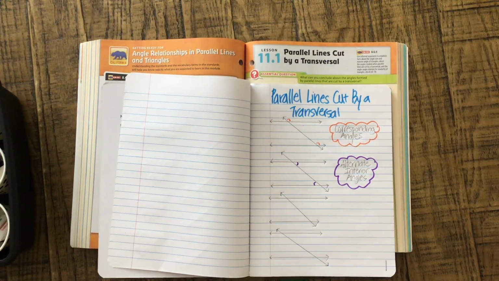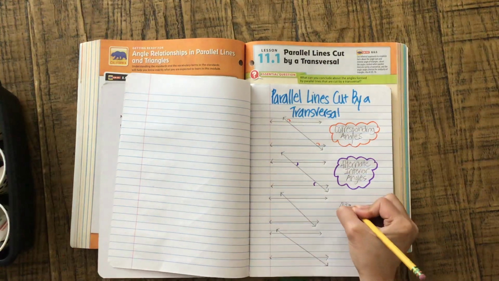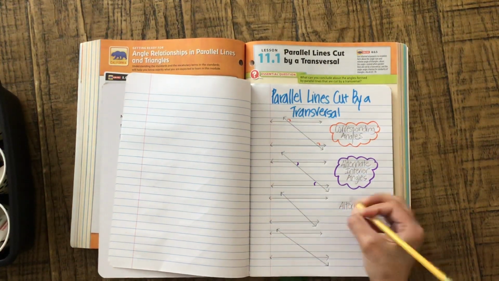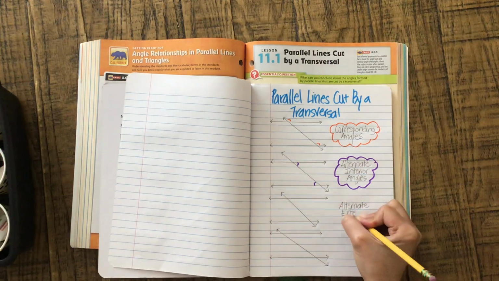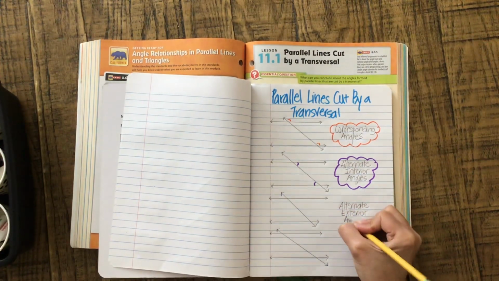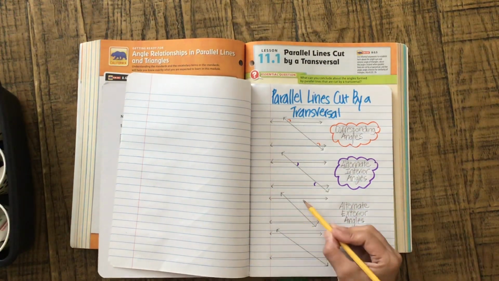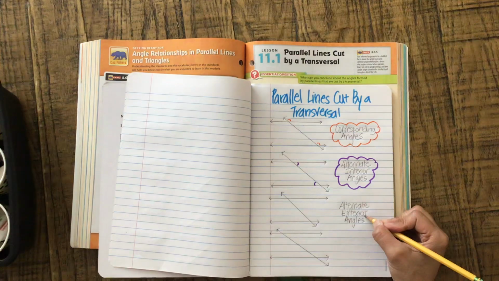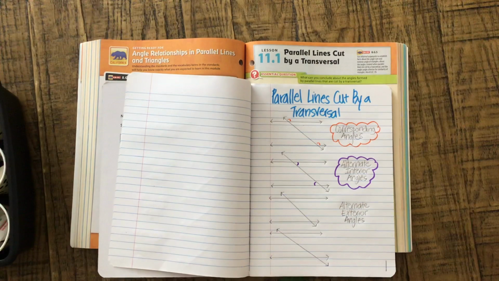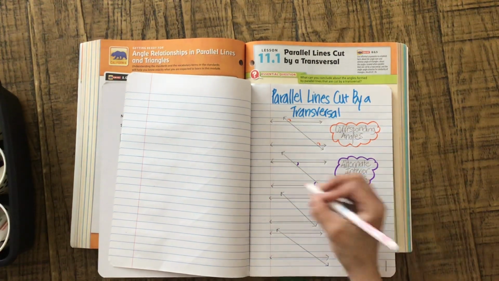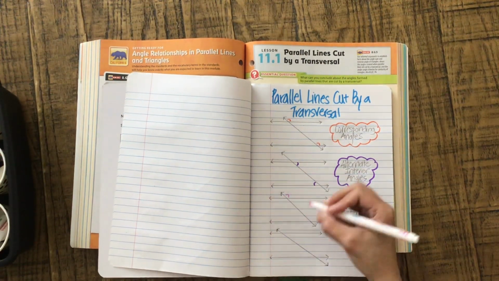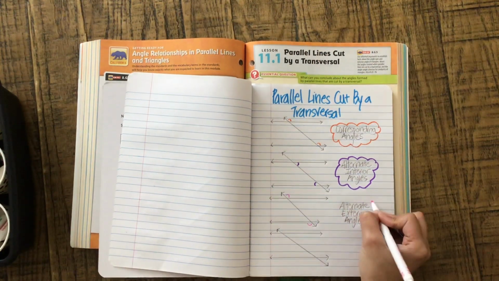The third type of angles are called alternate exterior angles. Alternate, once again, meaning on opposite sides of the transversal, but this time they're exterior, meaning on the outside of the parallel lines. So here is an alternate exterior angle, and here is an alternate exterior angle.